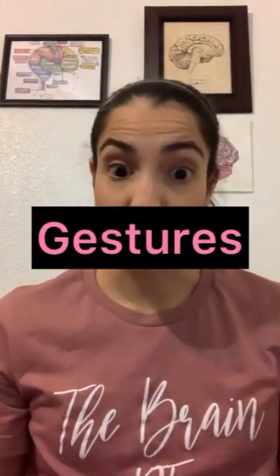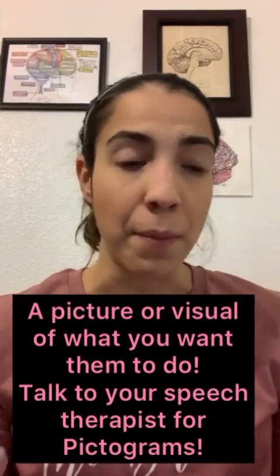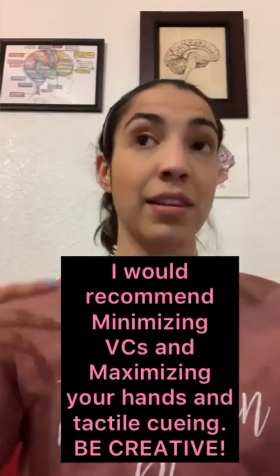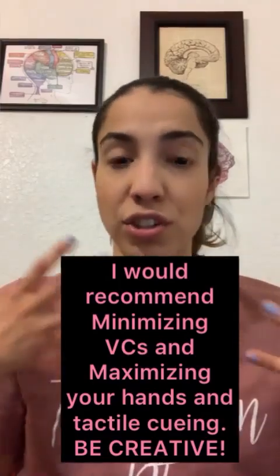Other treatment strategies described are cueing and guiding techniques, which include gestures and a picture of what you want them to do, like a picture of someone standing up or holding a cup, and then mimic it for them and ask them to imitate. In this case, I would minimize the verbal cues and augment the gestures and the guidance, using my hands, the tactile cue, and things like that.